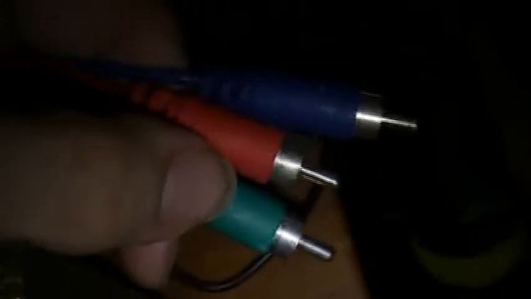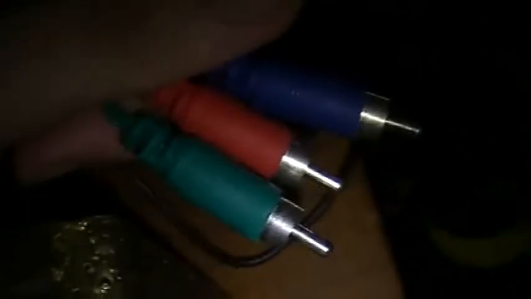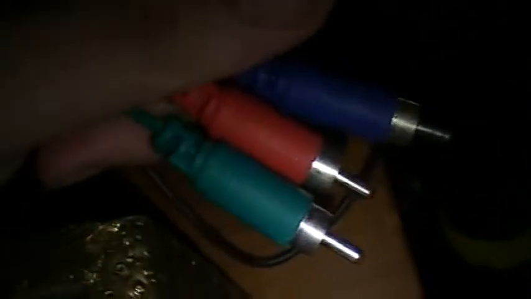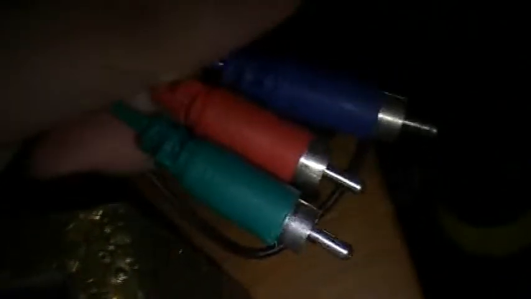And now, because you have three cables instead of one, you now have three times the data that you can pump out down the line, or three times the number of chickens you can stuff down the pipe. So these cables will produce a high-definition signal, up to 1080i.